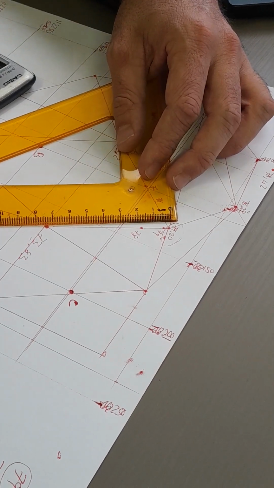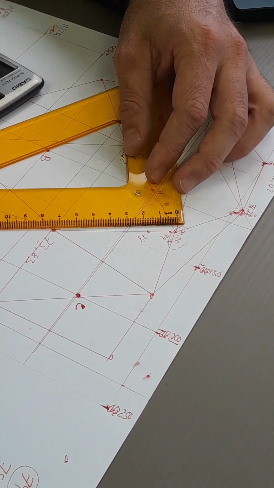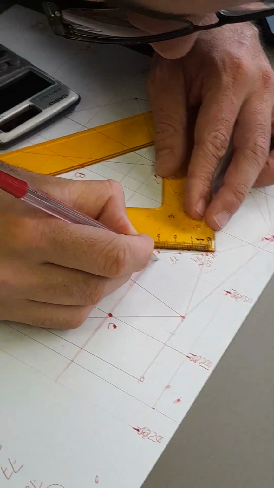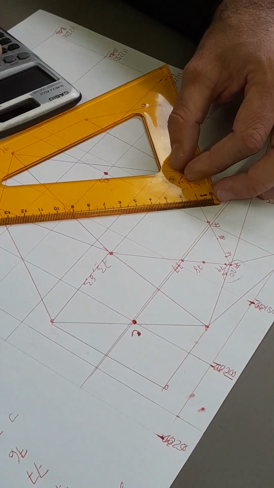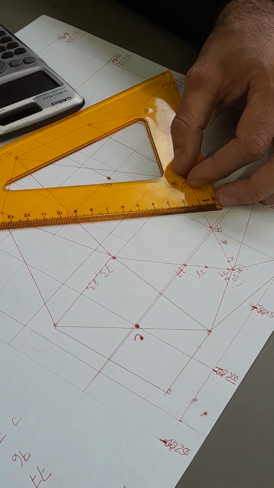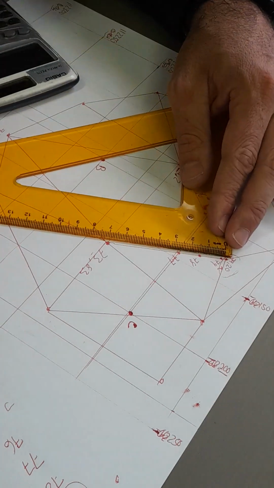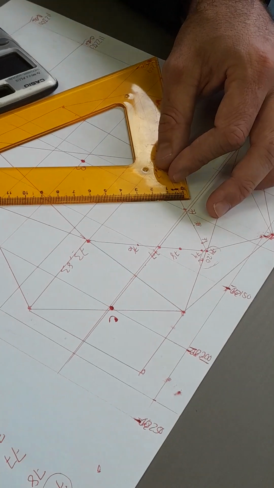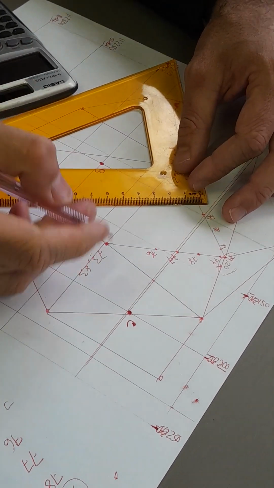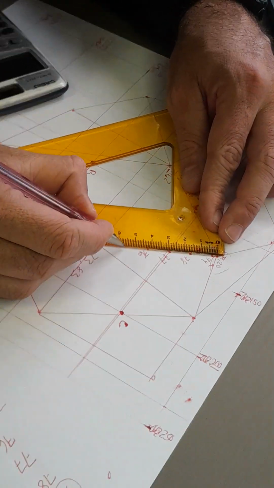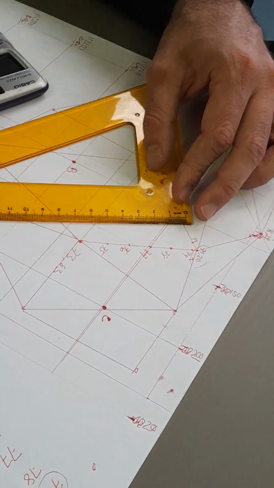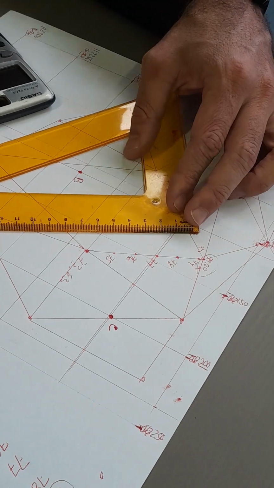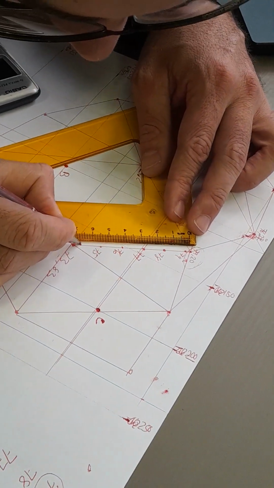For 77, 29, somewhere there. 76, 42, going to be somewhere there. 75, somewhere there, and then 74, 68. It's going to be very close.